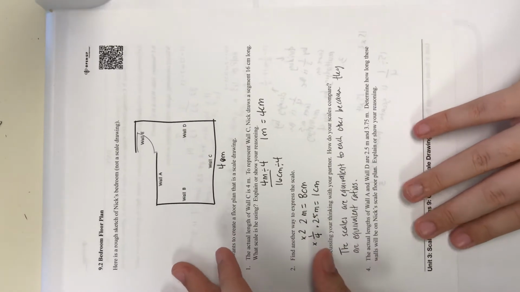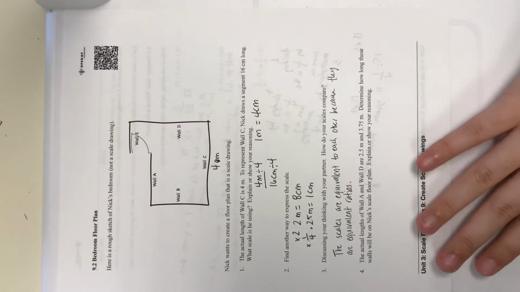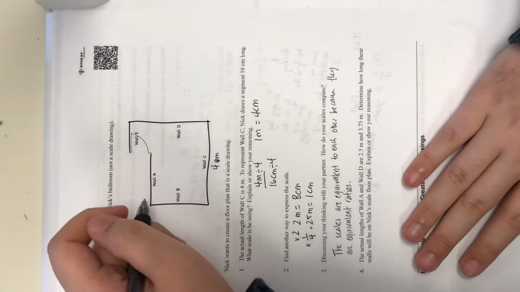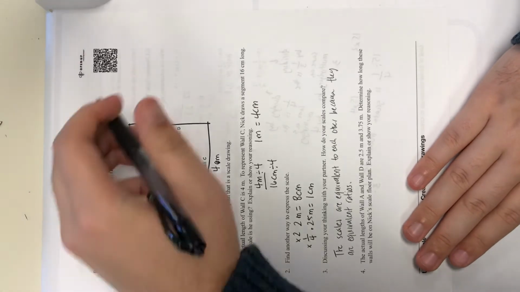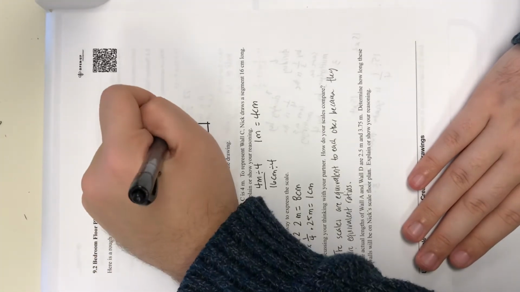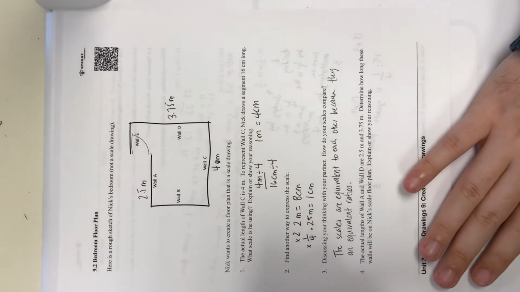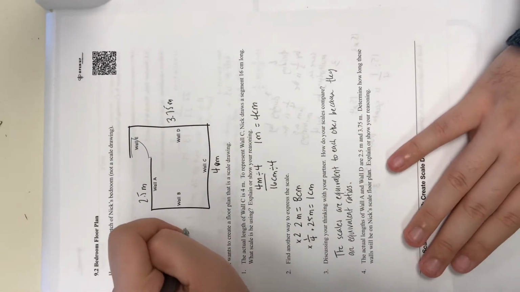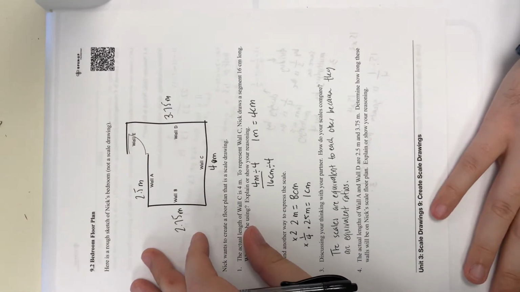Right, so that's what I noticed about them. It says the actual lengths of walls A and D are 2 and 5/10. So A is 2 and 5/10 meters, and D is 3 and 75 hundredths meters. And for B, I actually didn't write this on your paper, but B is 2 and 75 hundredths meters. So determine how long these walls will be on the scale floor plan.